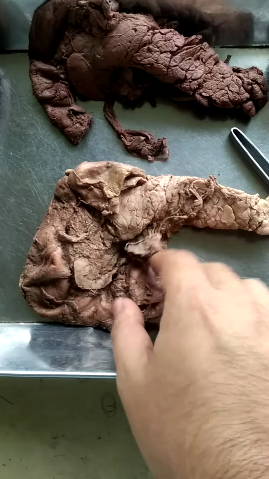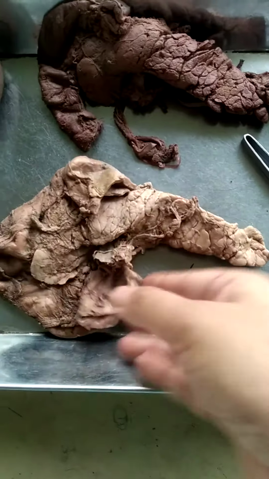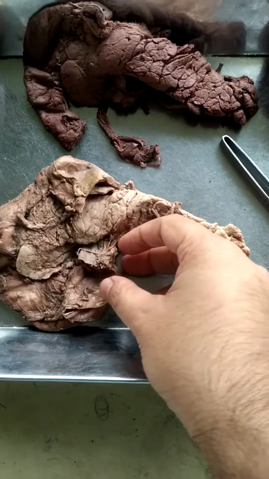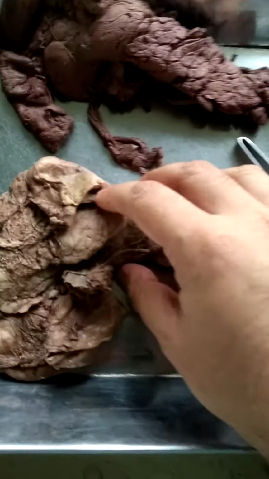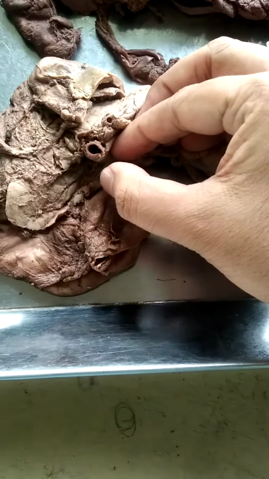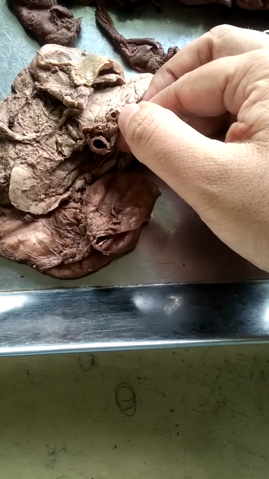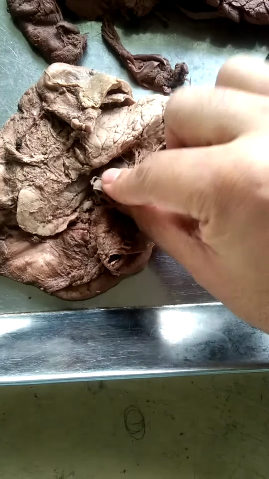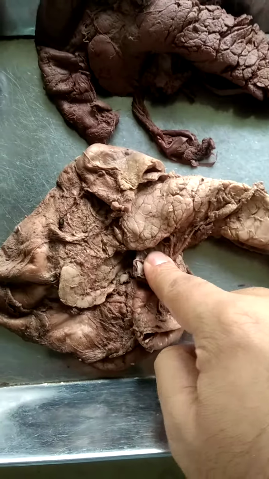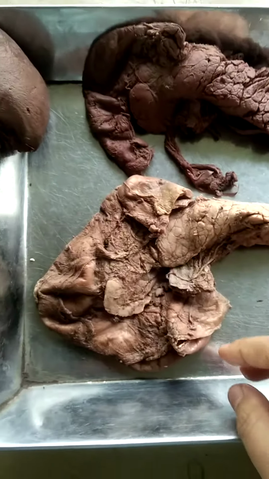So this is another viscera, the pancreas and duodenum, and we know that just below the uncinate process there are the superior mesenteric vessels. Let's see how it looks. You can see there is the superior mesenteric artery and superior mesenteric vein. The superior mesenteric vessels lie just behind the uncinate process.